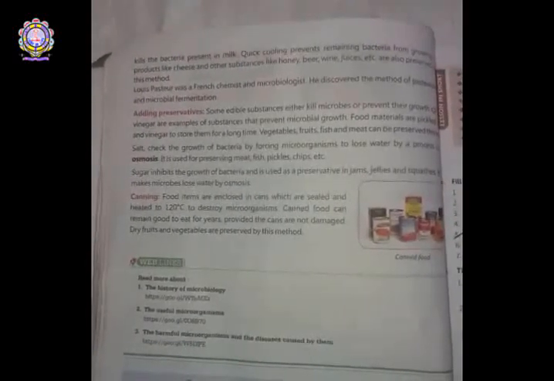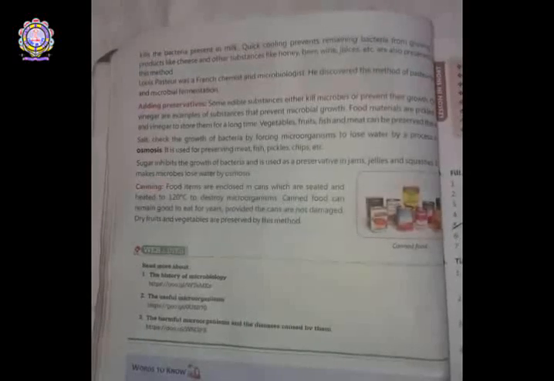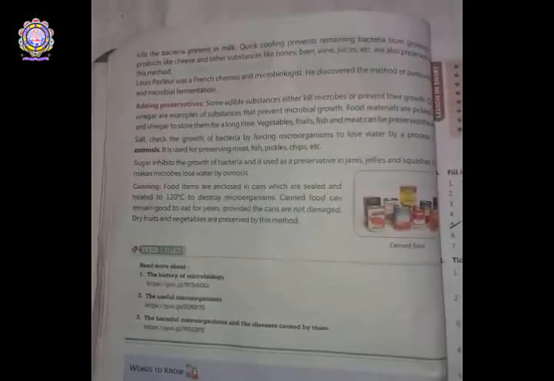Next is canning. The canning process is a modern process which is helpful in these times. Food items are enclosed in steel jars, heated to 120 degrees Celsius, and sealed.